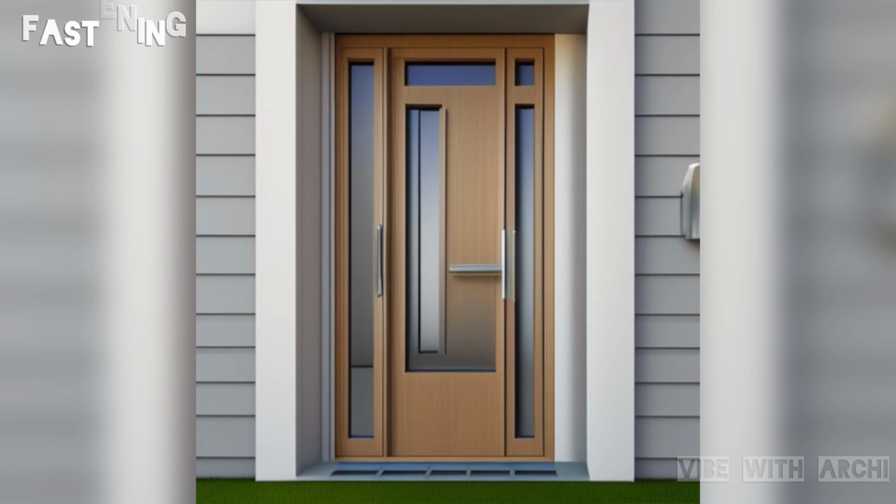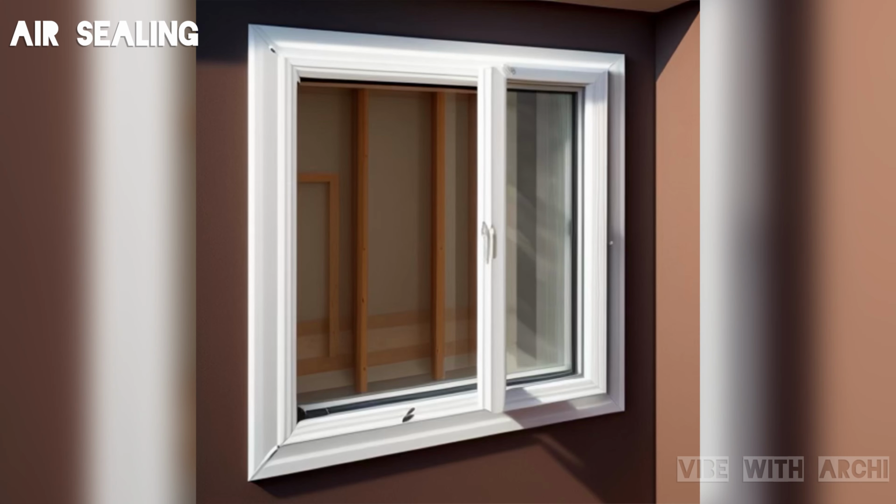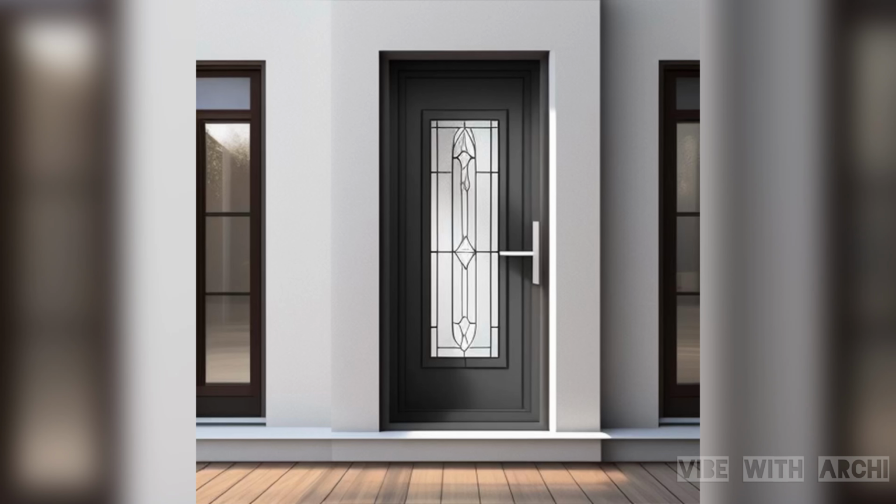7. Fastening. Windows and doors are secured in place with appropriate fasteners, such as screws or nails. The fasteners are strategically placed to ensure a secure and durable attachment. 8. Air sealing. After the window or door is in place, air sealing is performed to eliminate any gaps between the frame and the opening. This is a key step to enhance energy efficiency and prevent drafts.